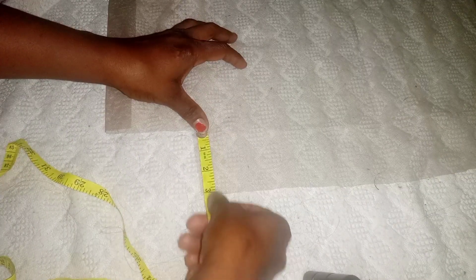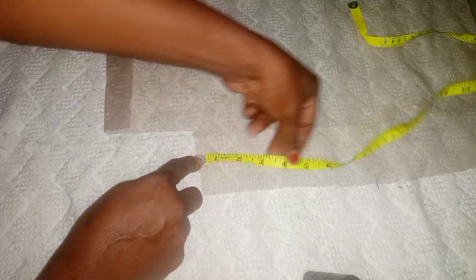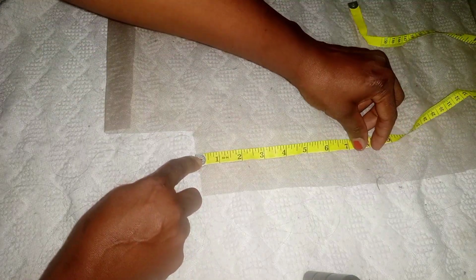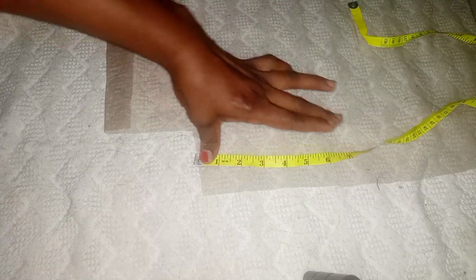I did not use a regular ready-made net. I cut my own and I want to achieve a 2 by 6. So for my 2 by 6, you want to make sure your width, which is the wideness, is 3 inches, and then your deepness, which is the length, is 7 inches deep. Okay, so I'm just going to mark it and cut it out.